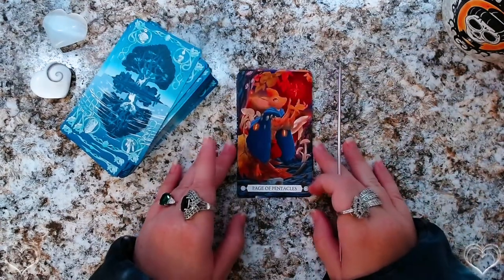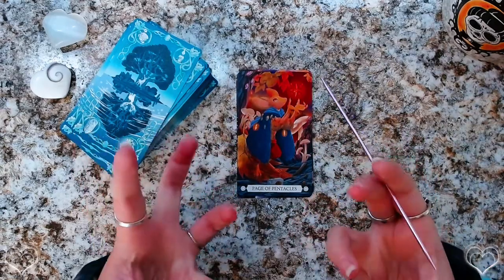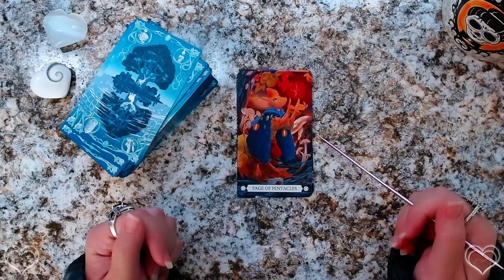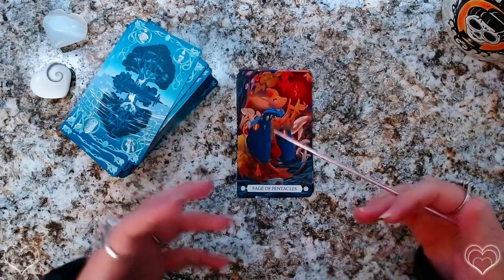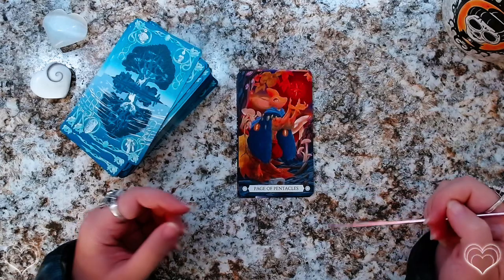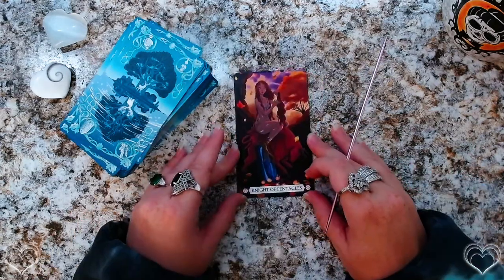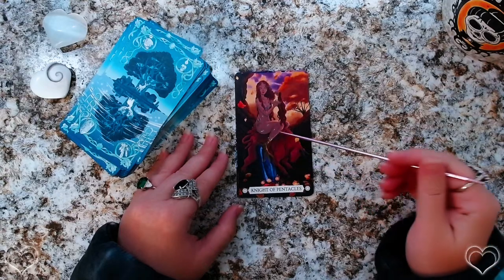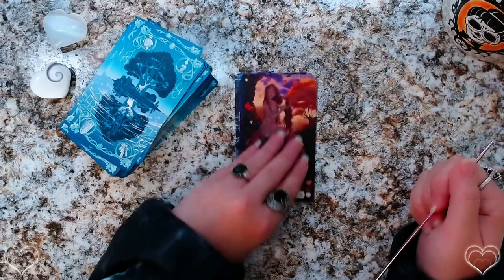Page of Pentacles. His hands are very raw. Muscular hands for this little mouse creature here. He looks like the one that was working in the eight. Here's his little hammer and his little nail here. What a beautiful Knight of Pentacles. Look at her feet. She's on this bull here. Love, love, love.